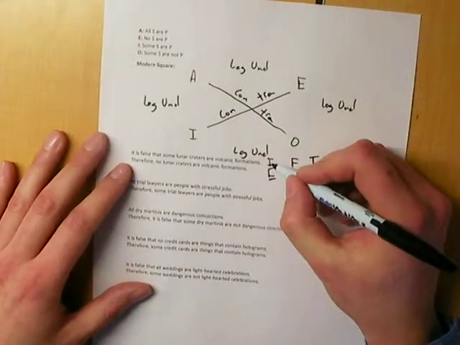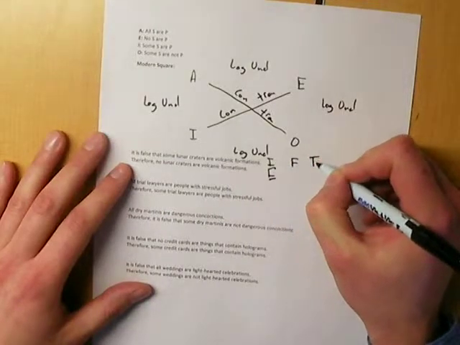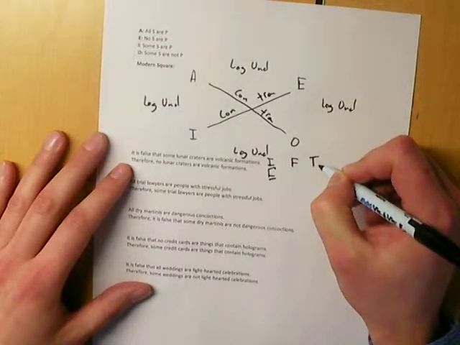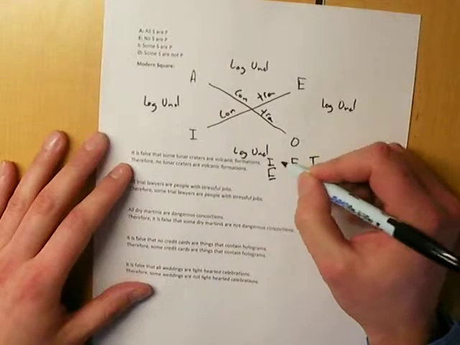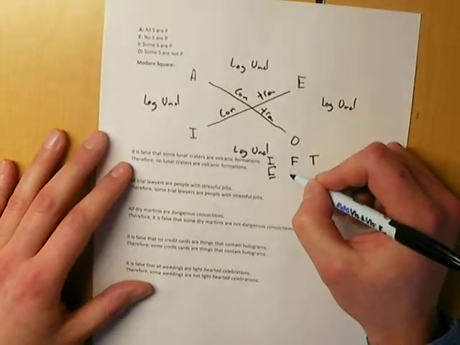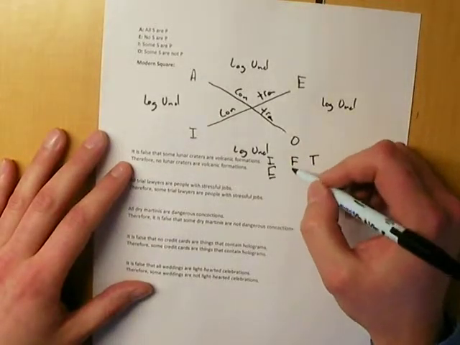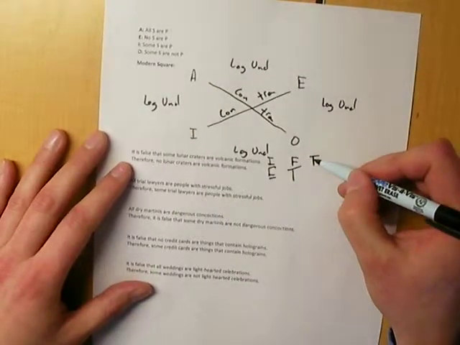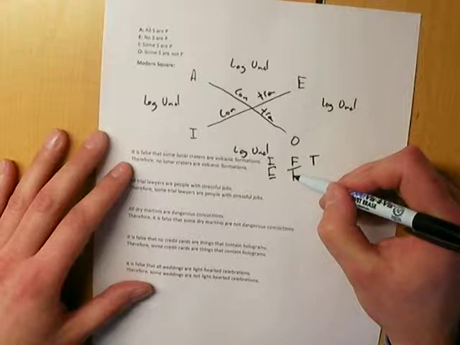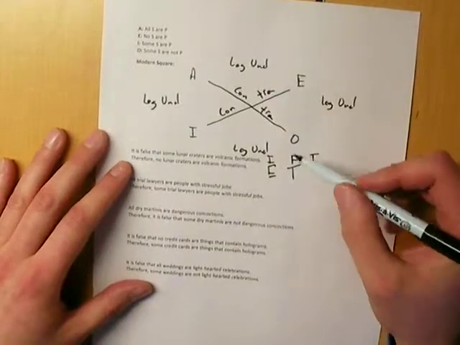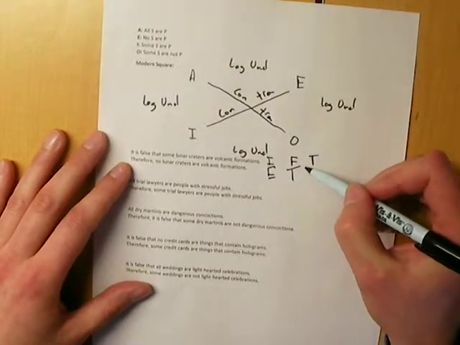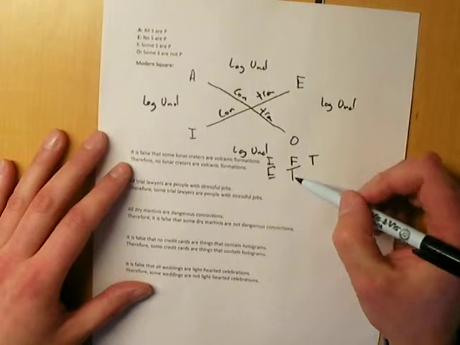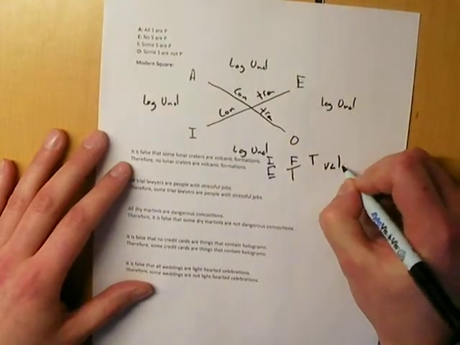So if our I proposition is false, though we assume that the premise itself is true, if I is false, E must have the opposite value. So E is true. Our premise, we assume, is true. E, now we figured out, according to our modern square, is true. So a true premise followed by a true conclusion, that would be valid.